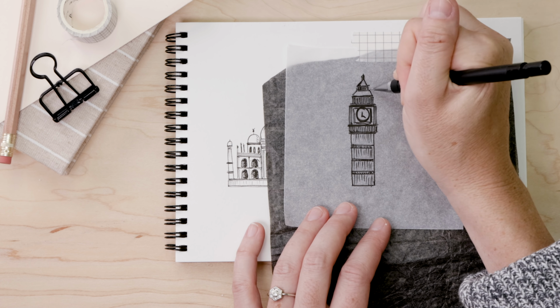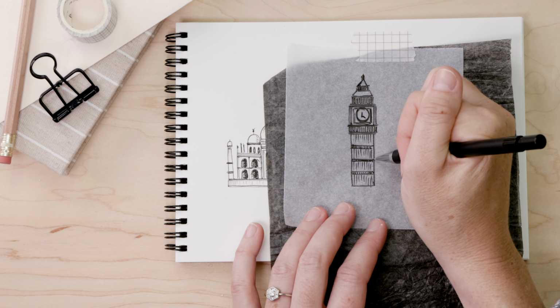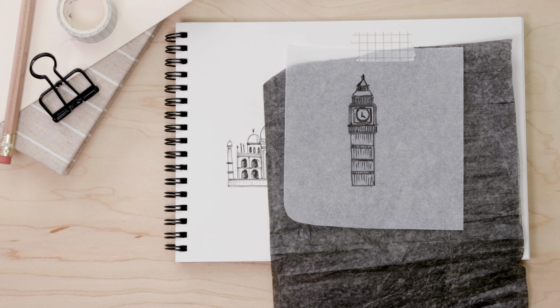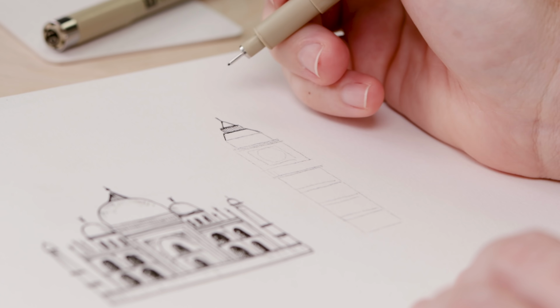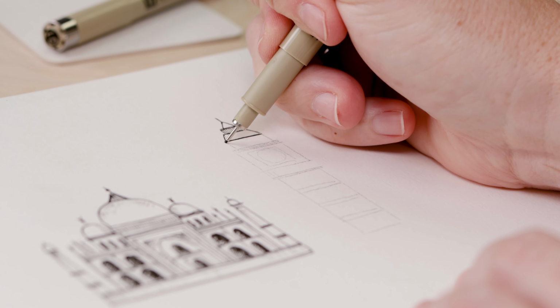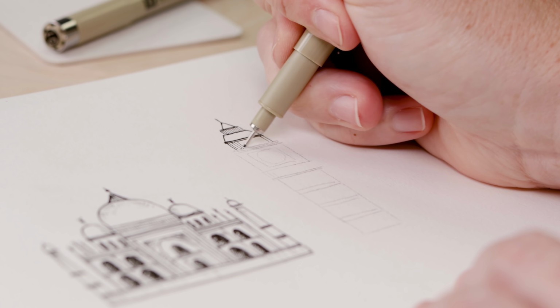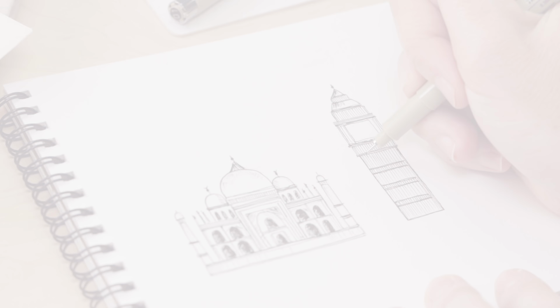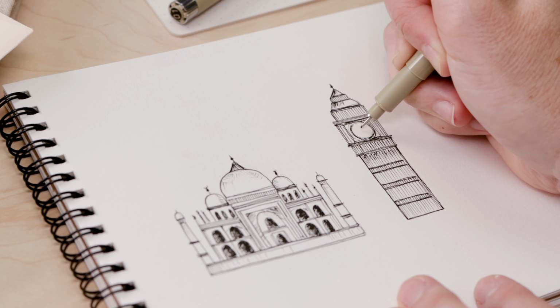I am taping this in my sketchbook using a little bit of washi tape. And then I am going over it in order to transfer it using my nice sharp mechanical pencil. The transfer is quite light, but it's definitely there and it's easy enough to see. Again, I'm going over this with my Pigma Micron, the 02 nib, so a fairly small nib, and just adding tons and tons of line detail.